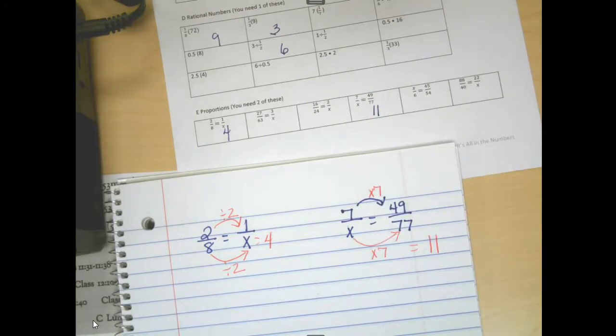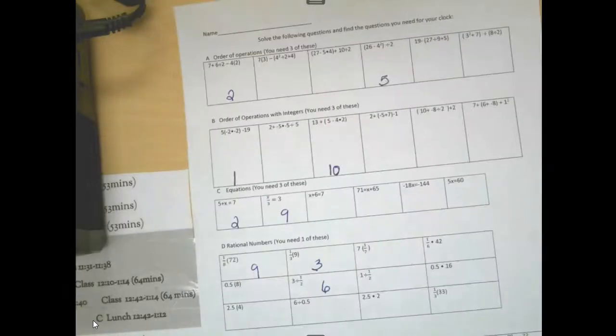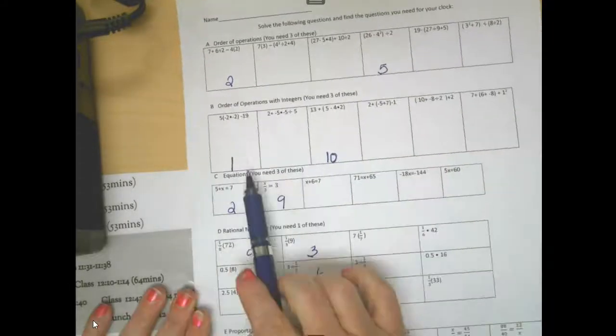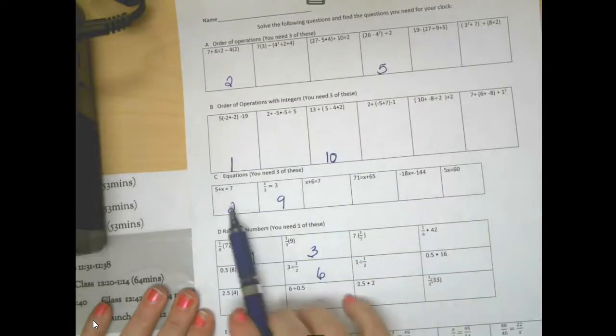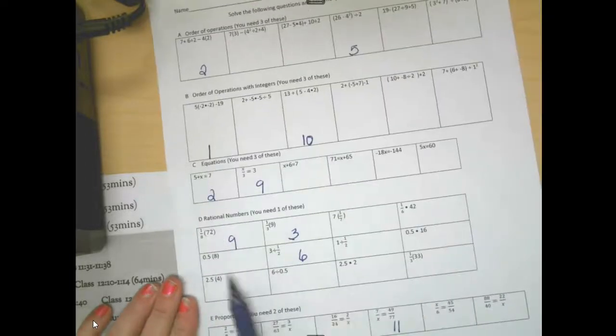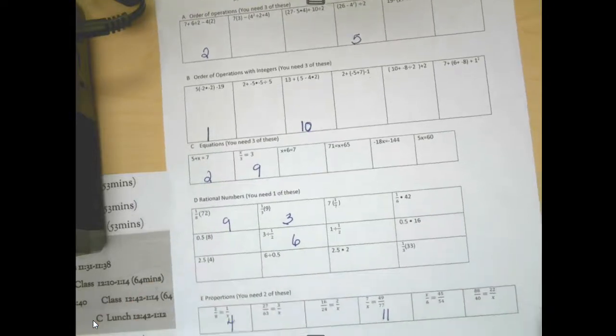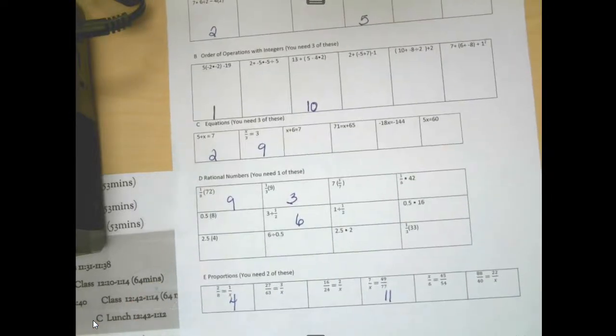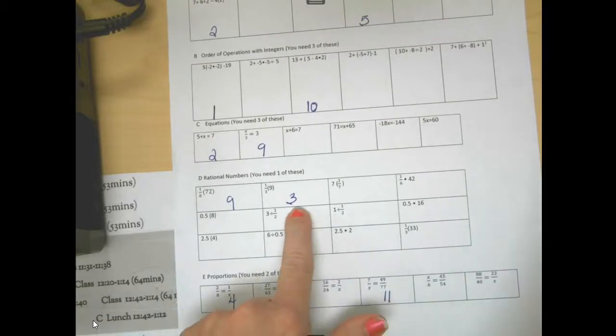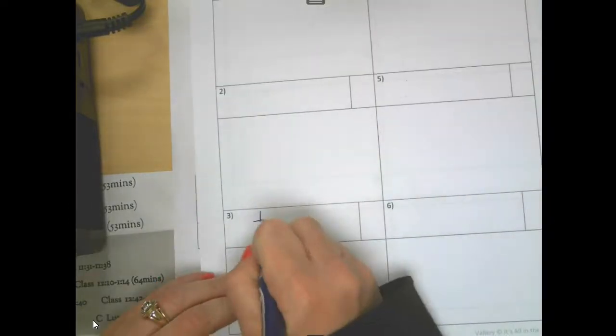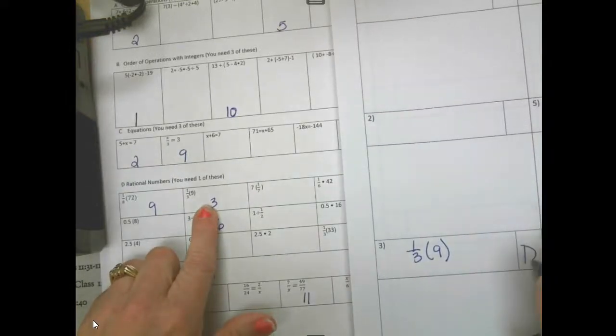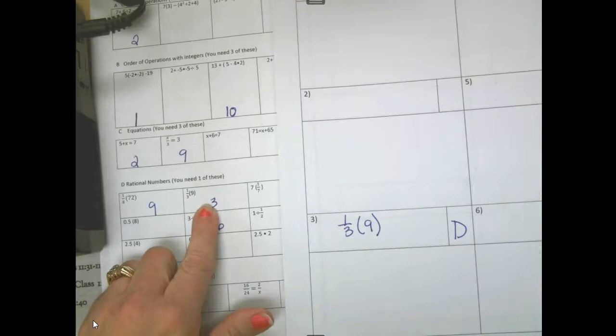Now, you will pick 3 from the first section after you solve them all, 3 from this section, 3 from this section, 1 from this section, and 2 from this section. So if I am going to use number 3, 1/3 times 9, I would put 1/3 times 9 here. And that is from section D. And now I cannot use anything else from section D.